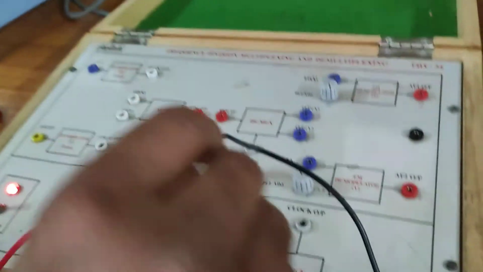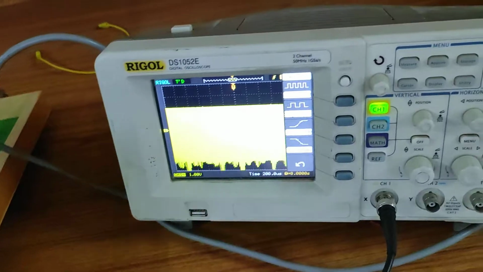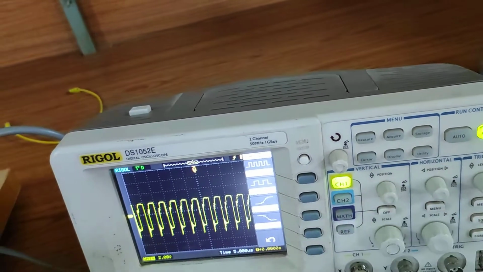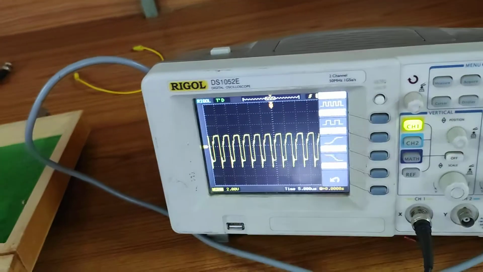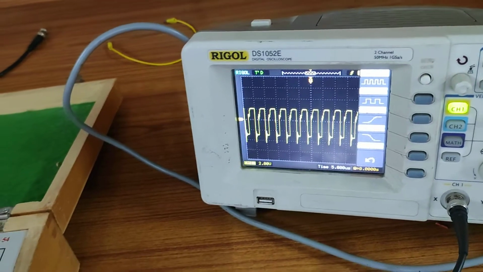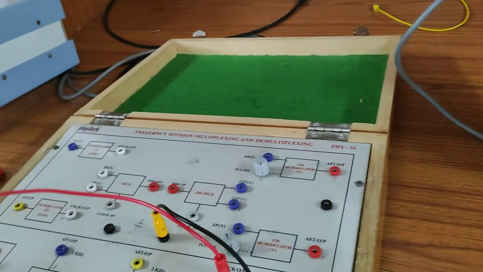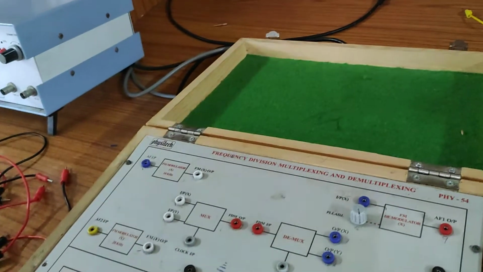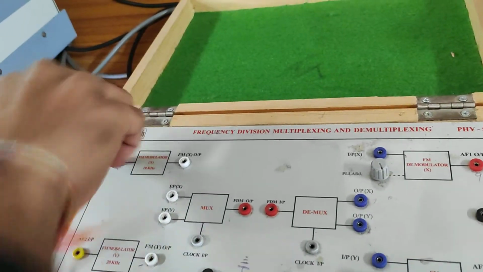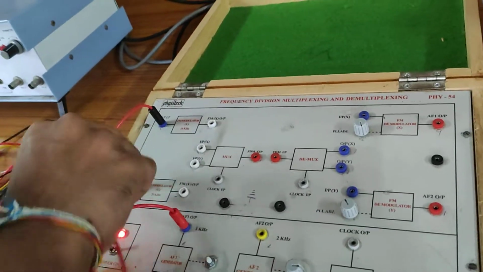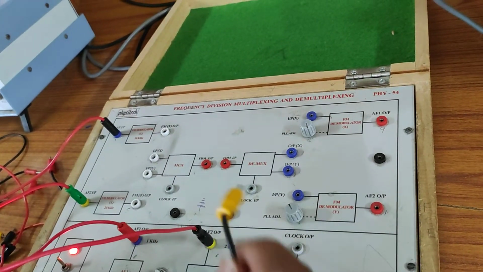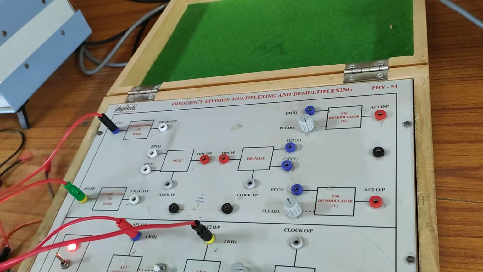And again, let us check another input, that is the clock, to see whether we are getting a perfect clock or not. Yes, we are getting the clock with a little noise. Okay, it may not affect the output. So we are getting all the input signals. Now let us apply all these inputs to the FM modulator. At first AF1 is applied to the first modulator, AF2 is applied to the second modulator, and then we need to check the outputs.